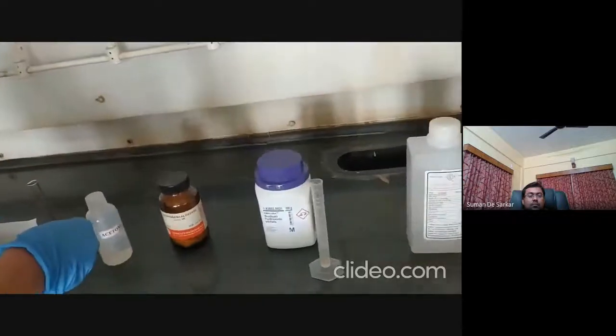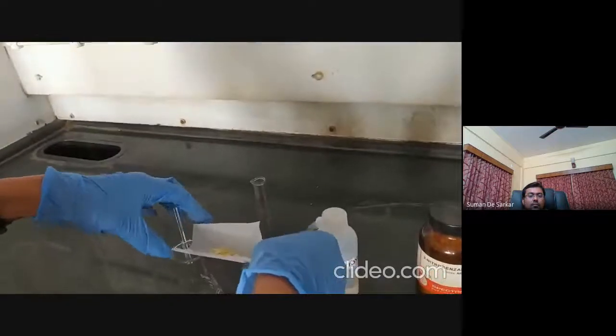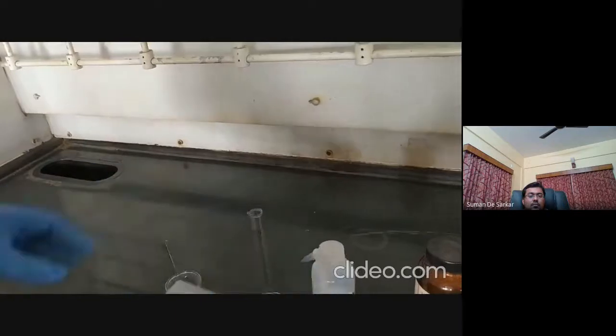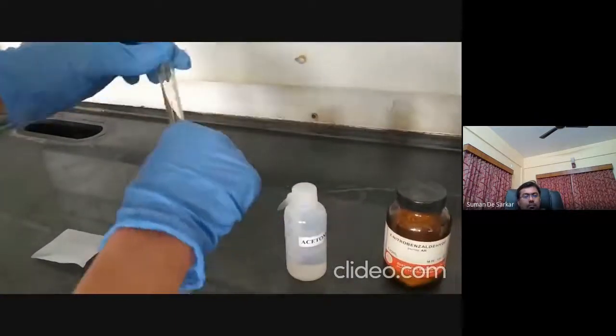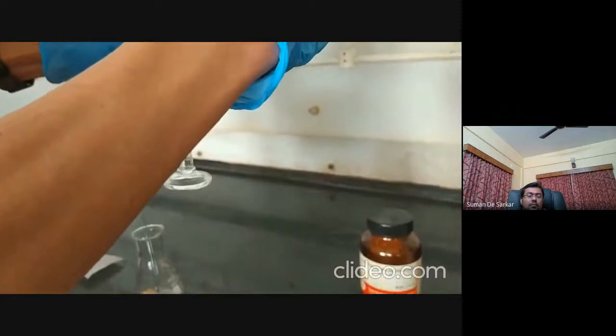So we have already weighed 2-nitrobenzaldehyde, ortho-nitrobenzaldehyde, 0.5 gram, and we have taken it inside the conical flask. Now we are adding 5 ml of acetone to this ortho-nitrobenzaldehyde.